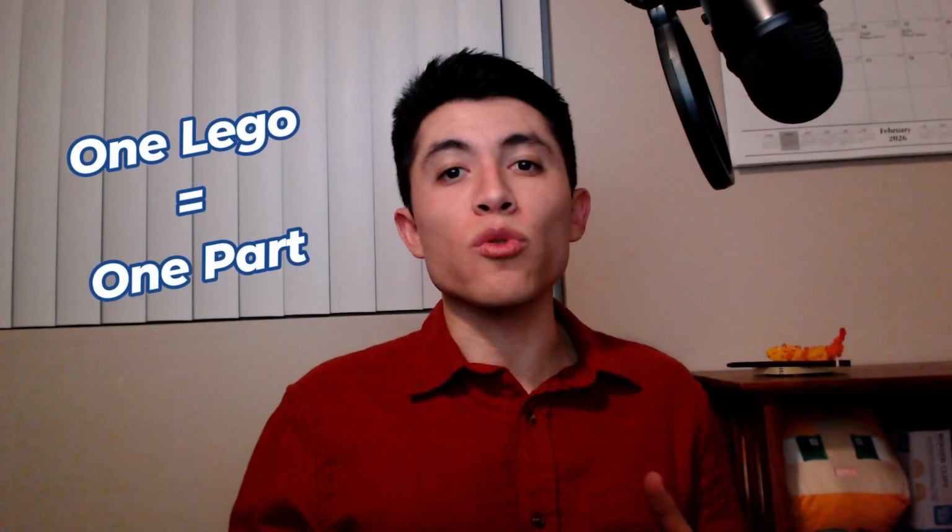A SolidWorks part is like a singular Lego piece, such as this one right here. Now, I probably should have picked a bigger part, but I think this will do as an example. So one Lego brick equals one part, but multiple Lego bricks snapped together form an assembly, such as the case of this assembly right here. Man, I probably should have picked a different example. This fried shrimp tempura is making me hungry.